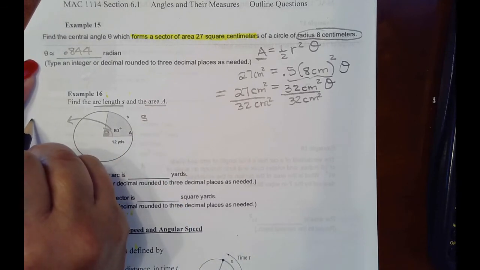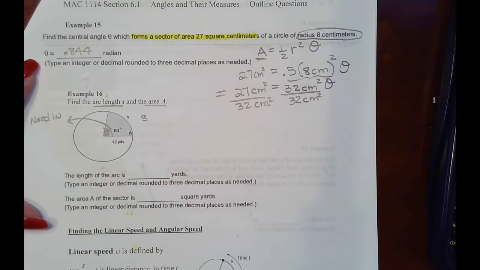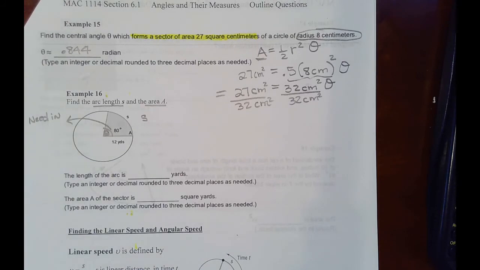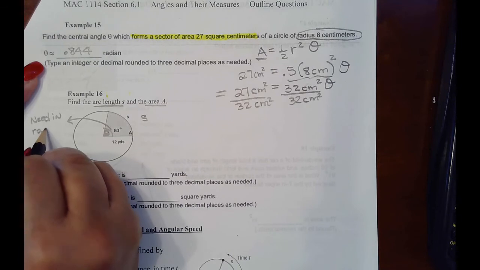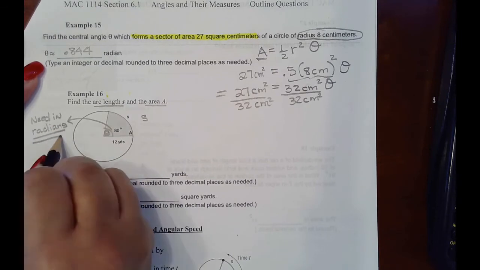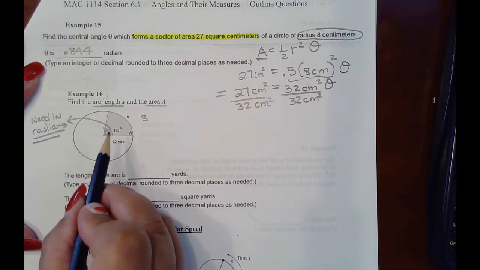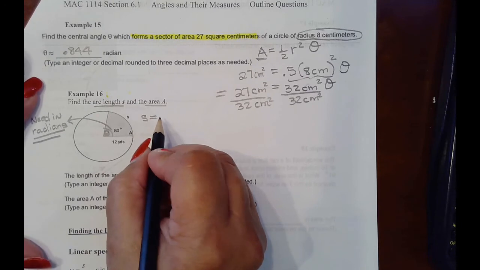You need this to be in radians. But you can convert it right in the midst of doing the particular formula that you're going to be using for arc length and area. And I'll demonstrate that each time. Just don't forget that your central angle is not usable while it's in degrees in any of the formulas you're going to be learning.